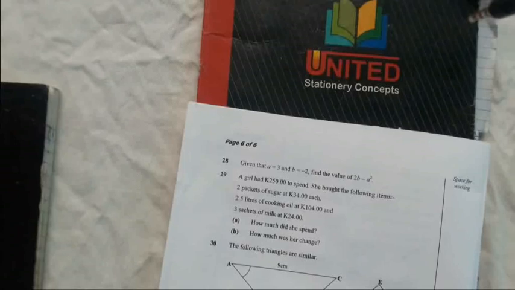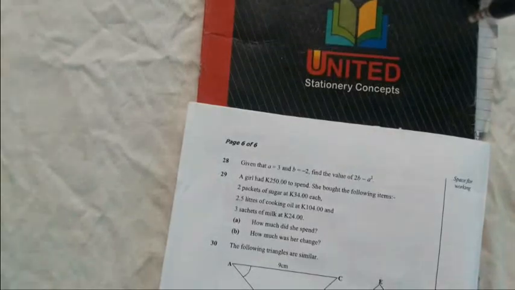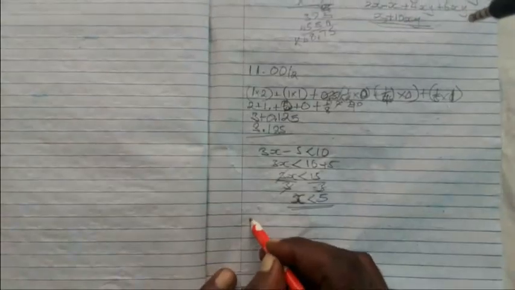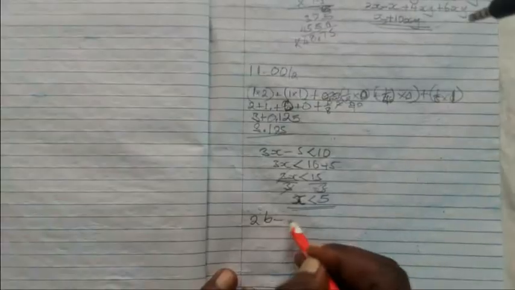Given that a is equal to 3 and b is equal to negative 2, find the value of 2b minus a squared. So what I'm going to do is use this book here so that I can show you how to do it. I'm going to write the expression, which is 2b minus a squared.